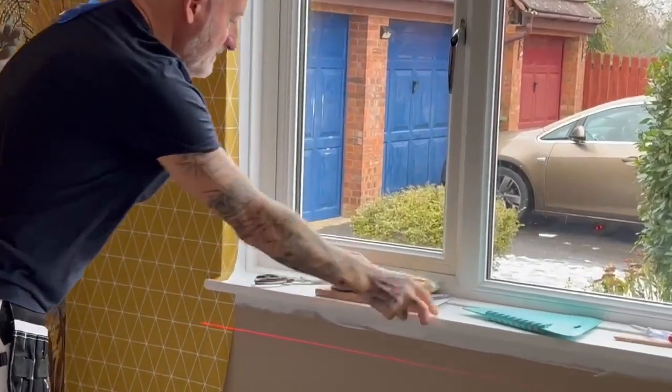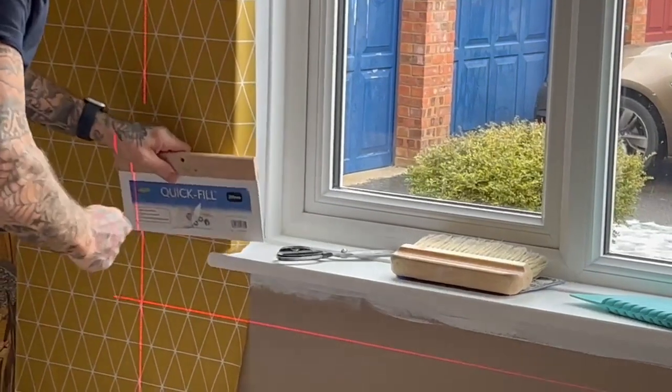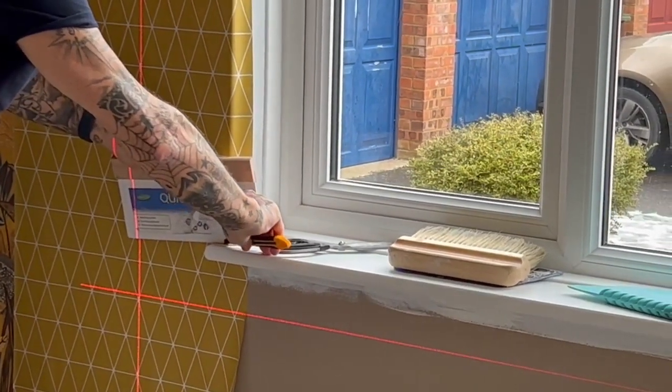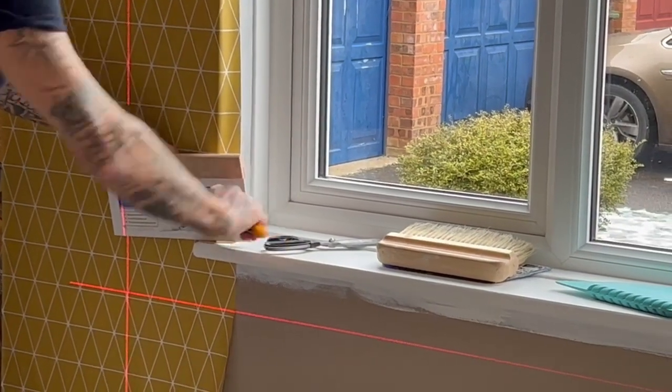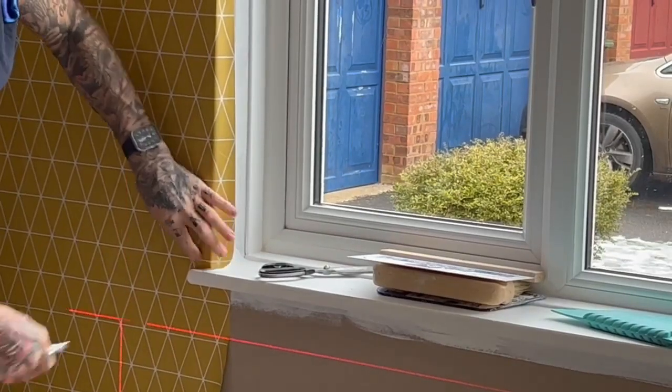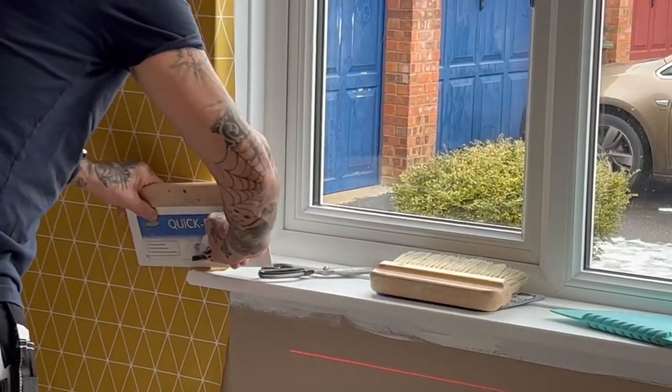So I have to make a little cut along the top of the windowsill, just along carefully to the edge, the bottom of the reveal, the point where it meets the sill. So I can just do the cut properly. Sorry, I just need to do that again.